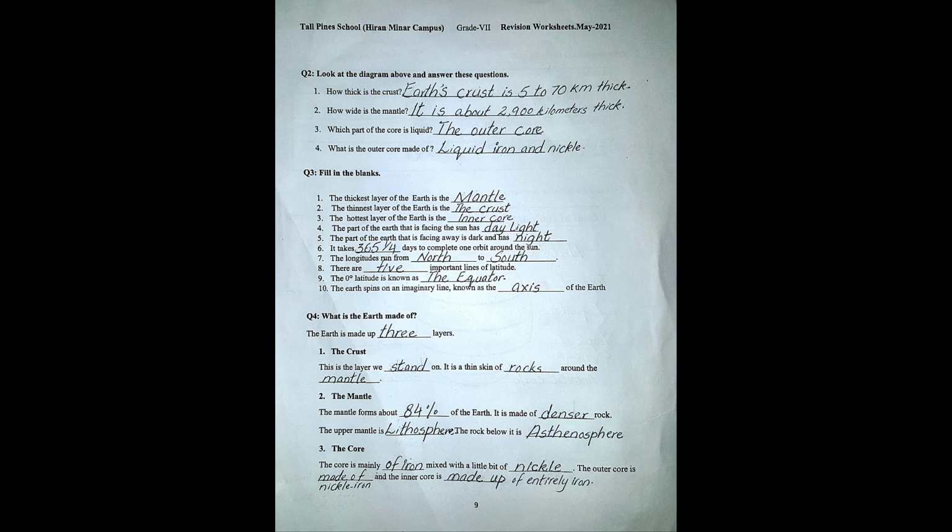It takes 365 1/4 days to complete one orbit around the sun. 7. The longitudes run from north to south.